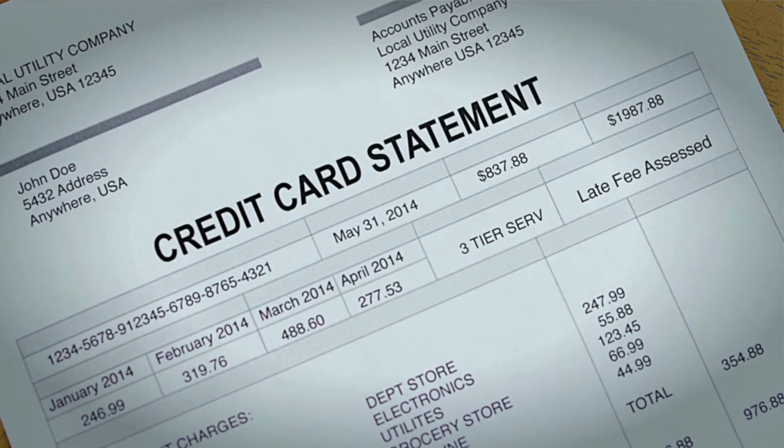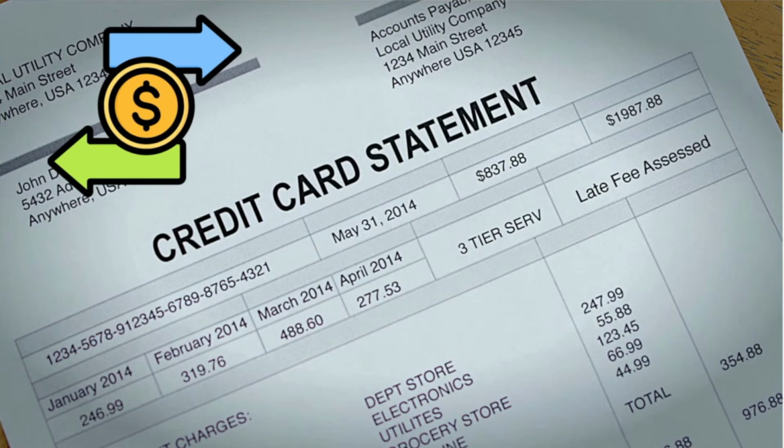When you pay off your credit card or make a credit card payment, that will be considered a transfer. So it will not affect your cash flow. You've already accounted for the money you spent. It's just a transfer, so there's no cash going in or out according to your cash flow statement.